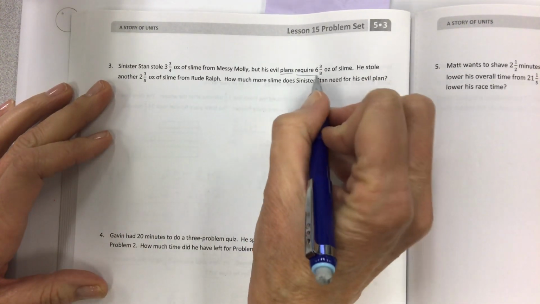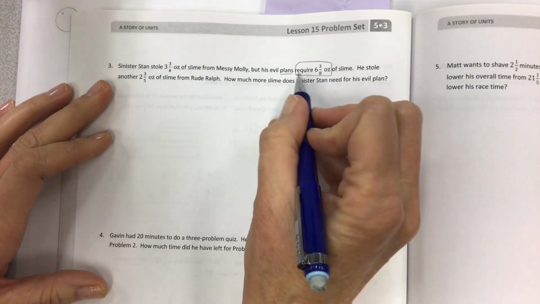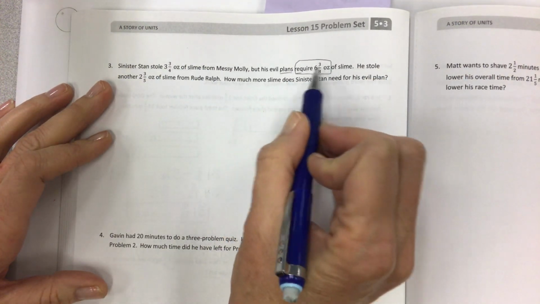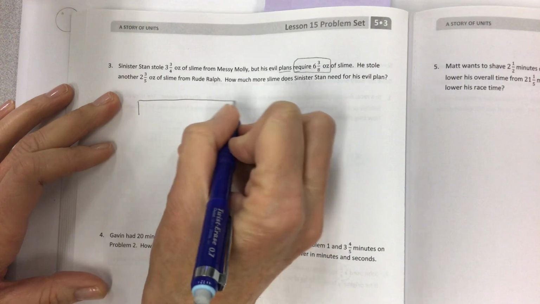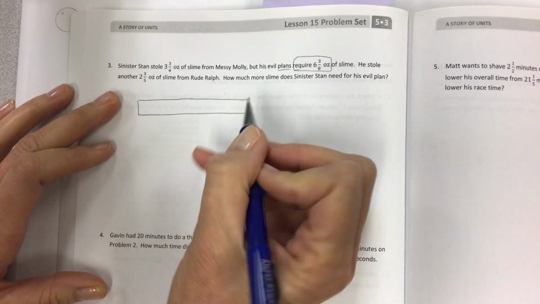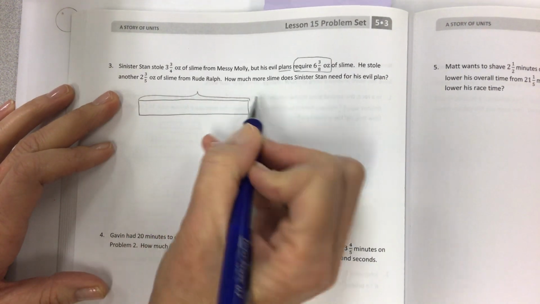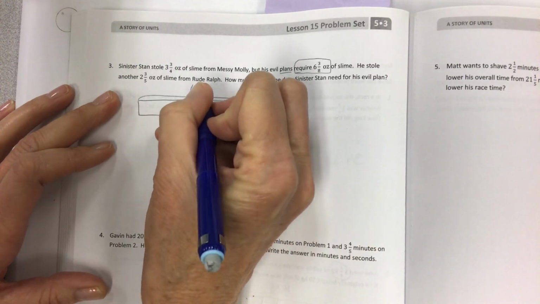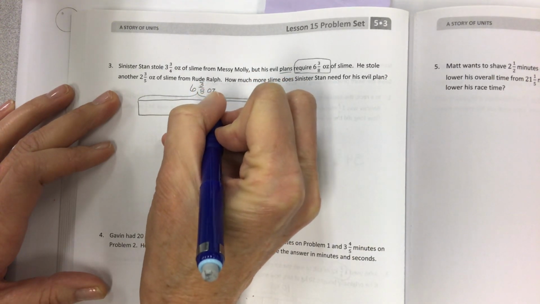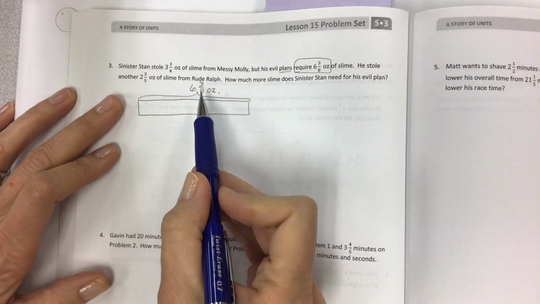His plans require this amount. This is a fancy way of saying, I need this. I need that to be the total. Okay, so the total always goes on top. 6 3/8 ounces of slime is what's needed.